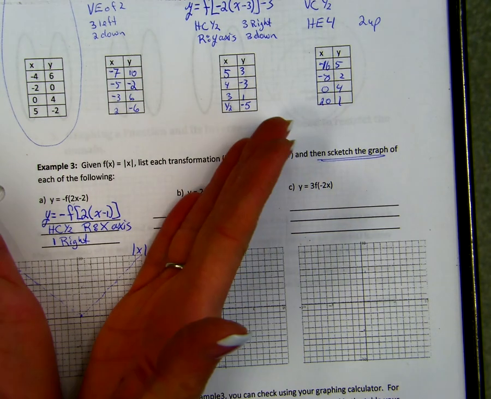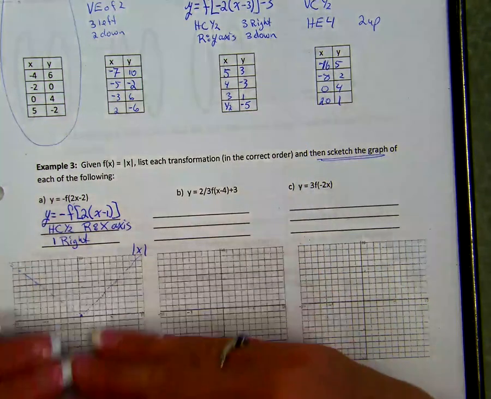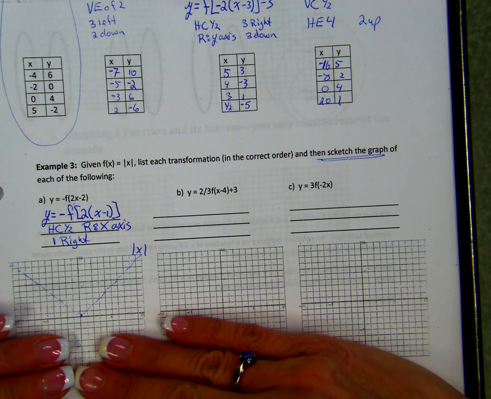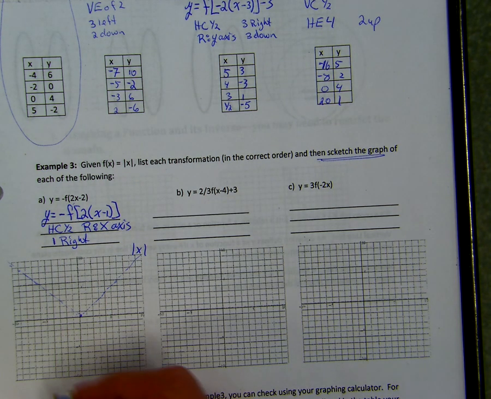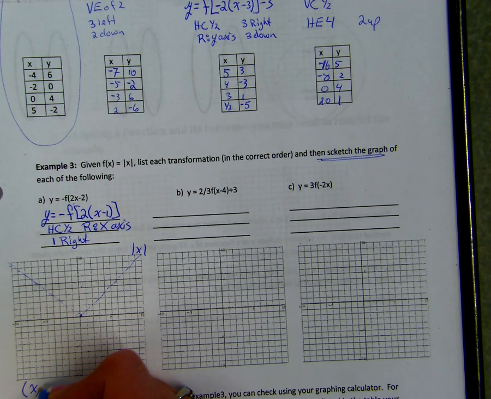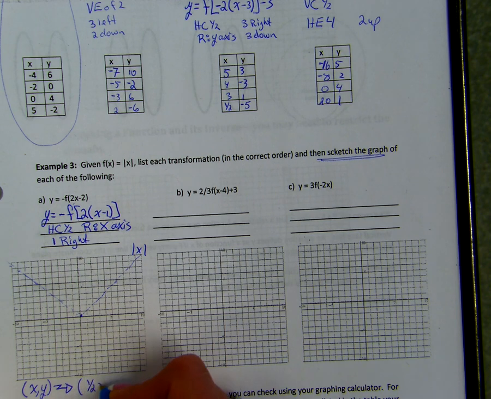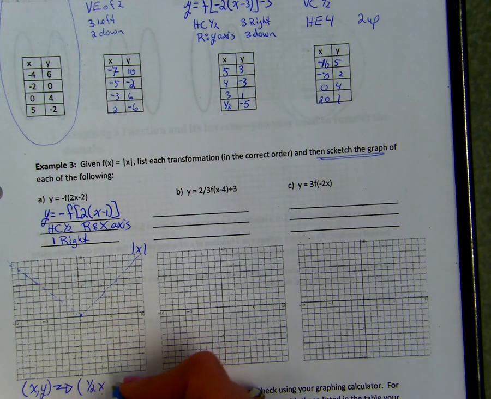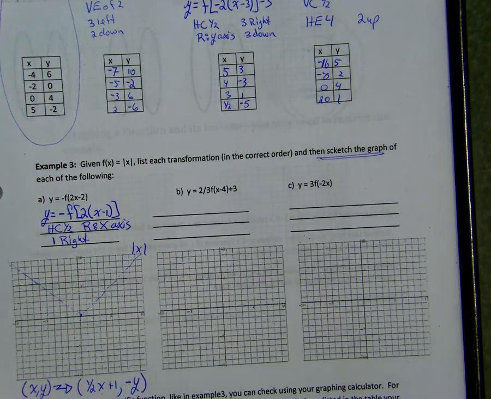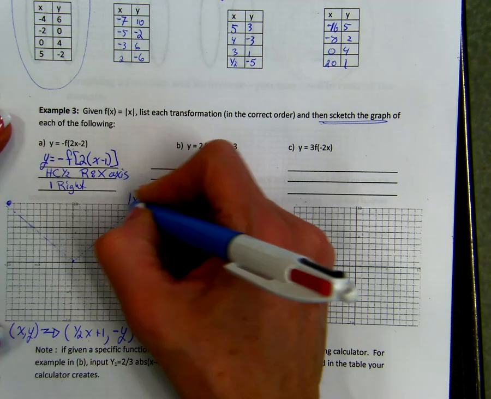And I want to take this as my base function. I want to horizontally compress it by a half. That means it's going to get half as wide. Then reflect over the x-axis, upside down. So it's going to be skinny and upside down. Here's what's going to happen to a mapping. Any point x on the original would become 1/2 x because I horizontally compressed it. Then I moved it 1 to the right, and it got reflected over the axis, changing the sign on the y.